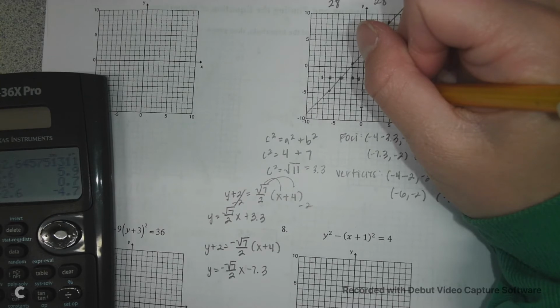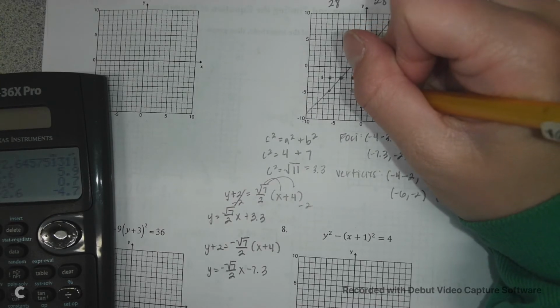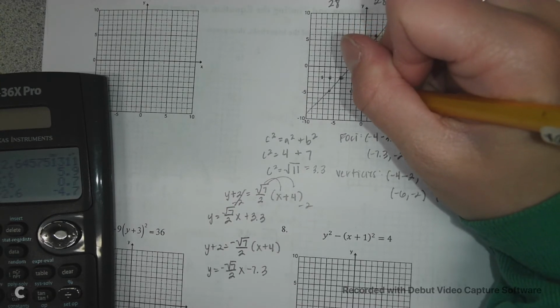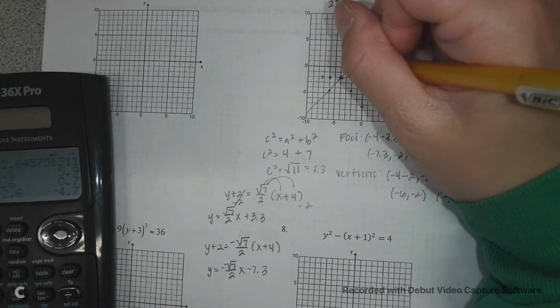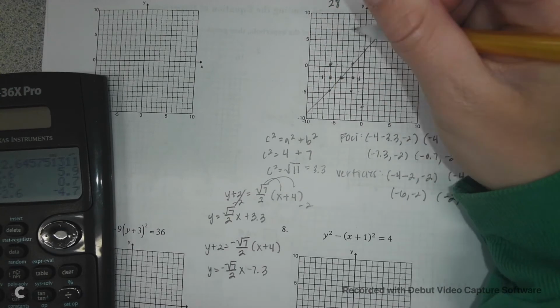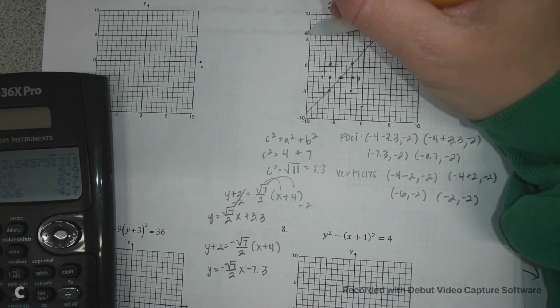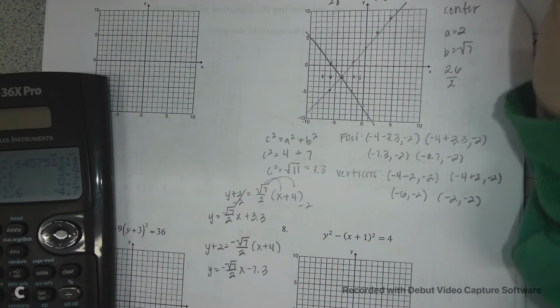Yep, that's right. And then over 2. And then it has to go to the center. And then up 2.5 over 2. Again, I'm done with it. That is close enough, friends.